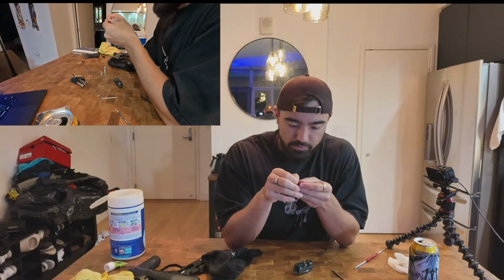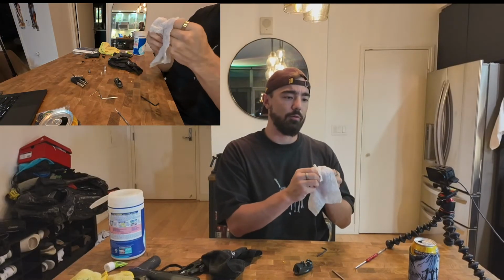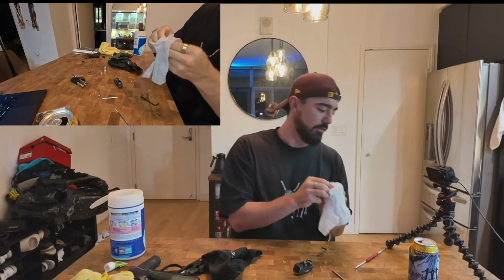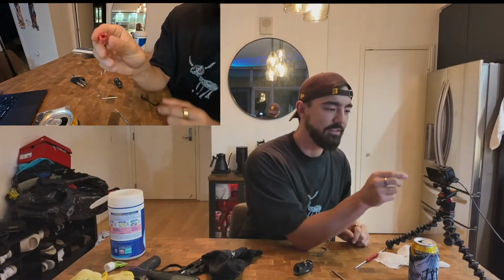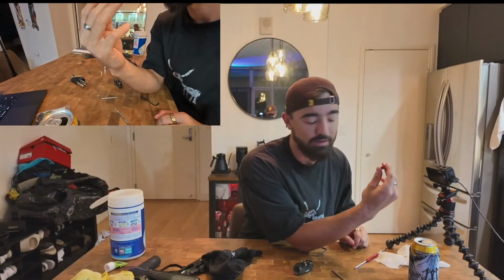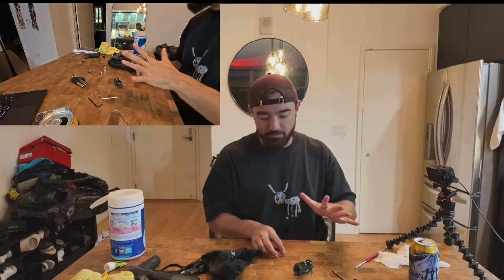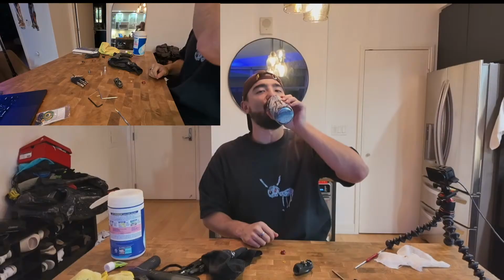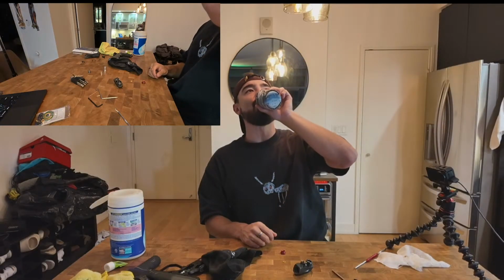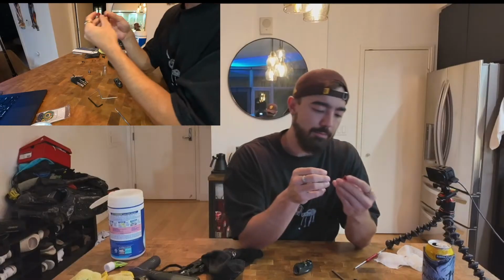Boy, I am struggling here. Pulled out this O-ring that goes inside this little piece to clean it, and I can't get it back in. I'm gonna get it back in, I just can't right now. And my hands are cramping. Should probably drink some more water, some electrolytes. Stay hydrated.